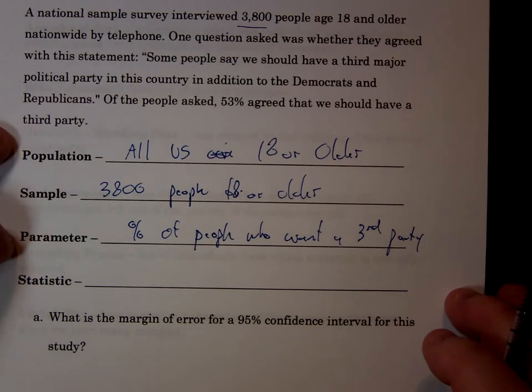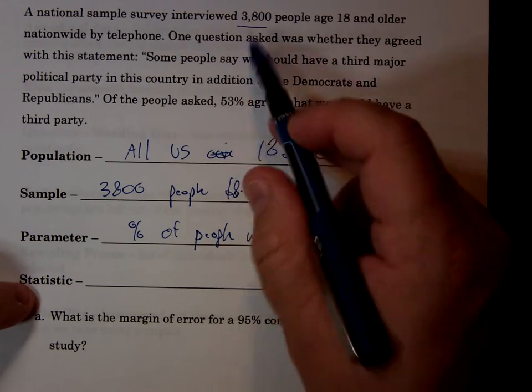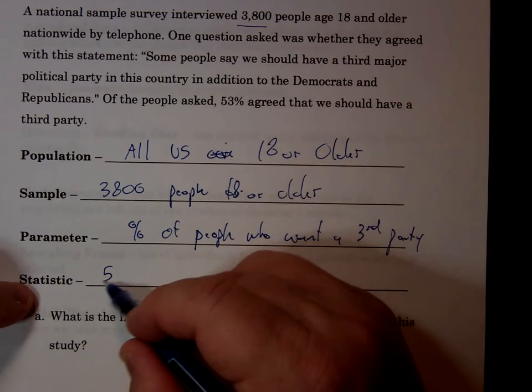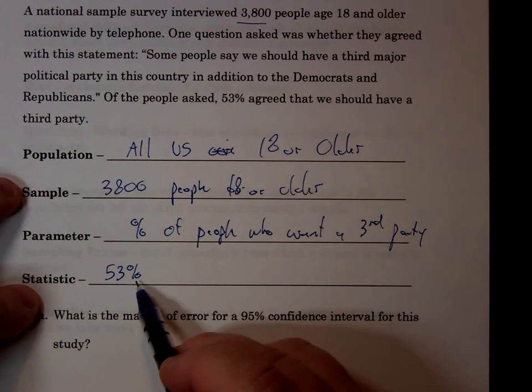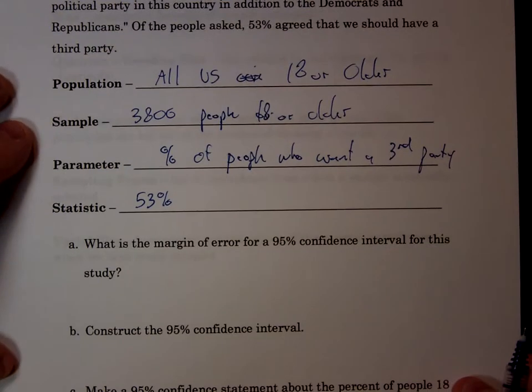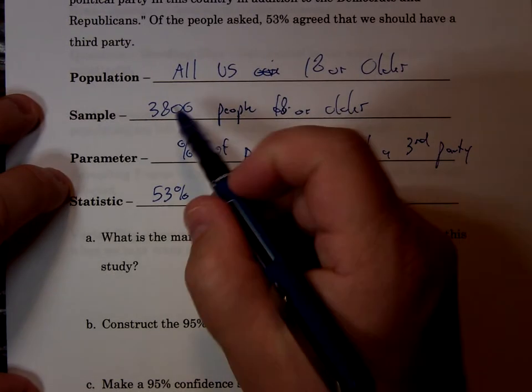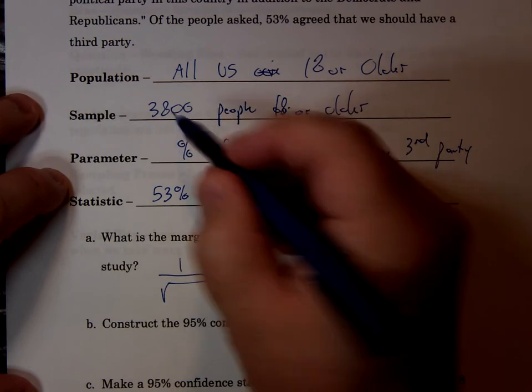What's our statistic? Well, they didn't give us anything we had to find ourselves. They just told us the percent. So 53% is the statistic. 53% of the people want a third party. So what's the margin of error for this one? It's 1 divided by the square root of the sample size.